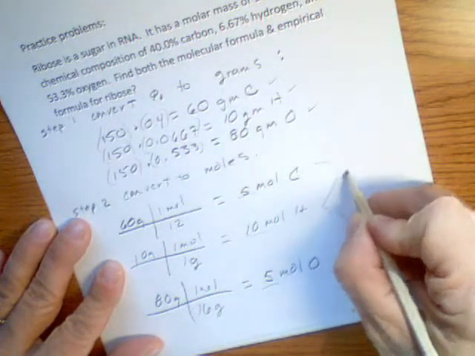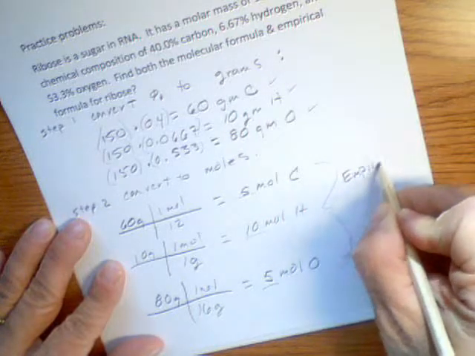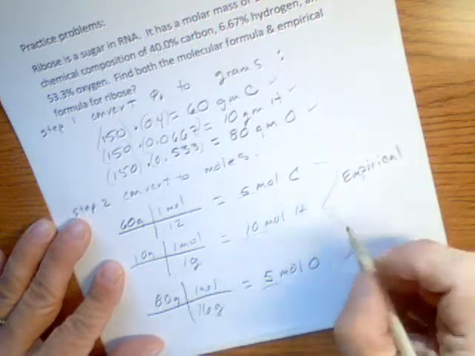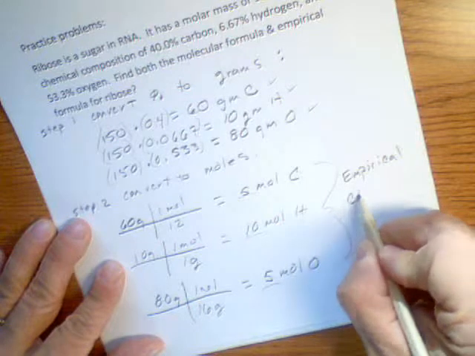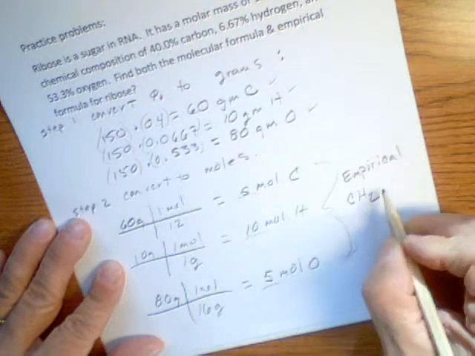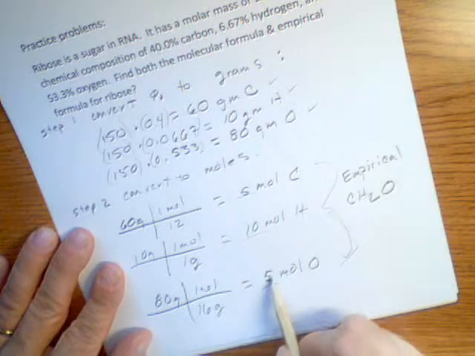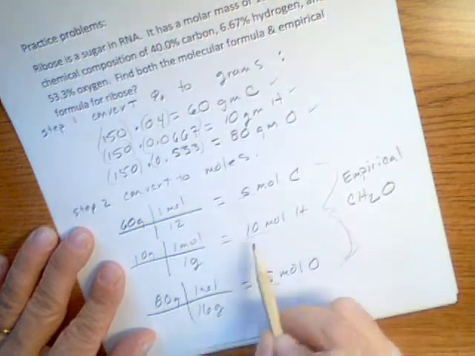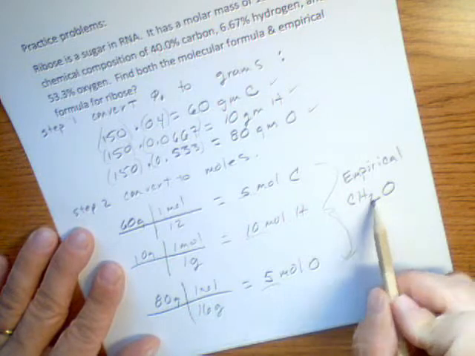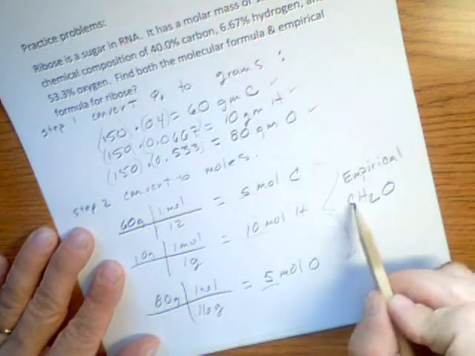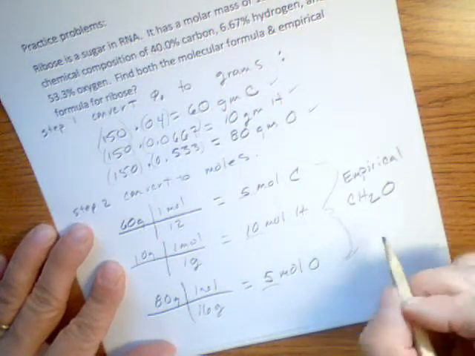the empirical formula is CH2O, because that's the smallest whole number ratio. Divide by 5, that'll give us a 1. Divide by 5, that'll give us a 2. Divide by 5, that'll give us a 1. So that's our empirical formula.